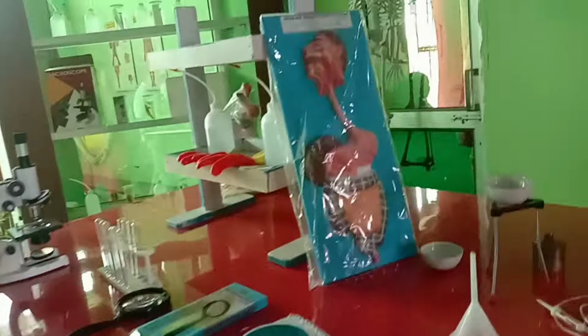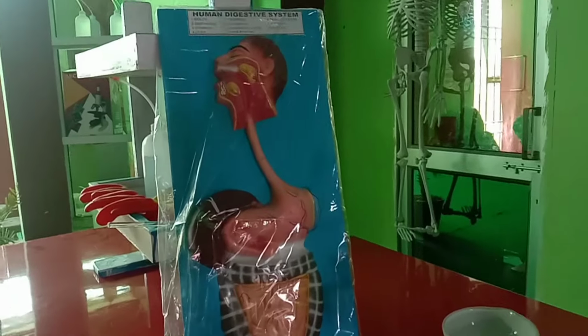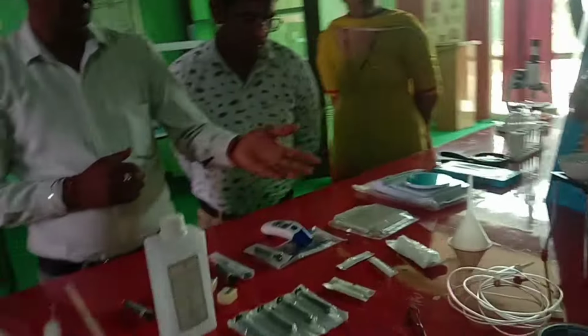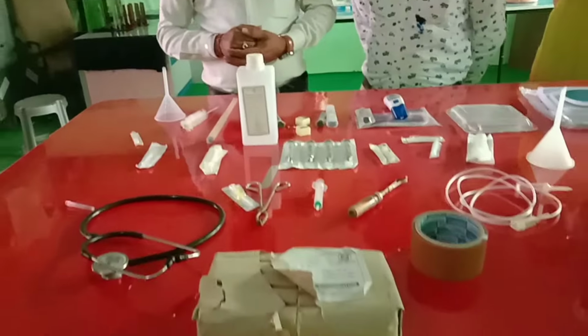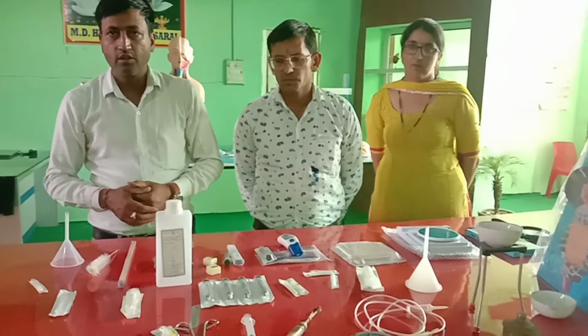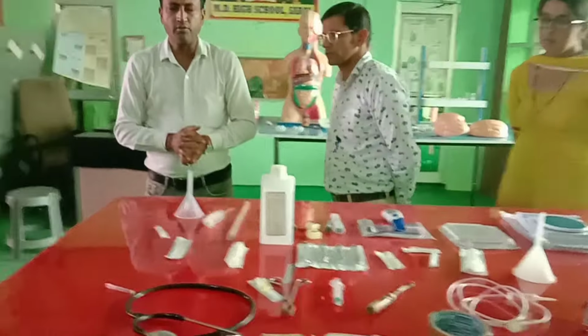Another one of the most model that used in science or biology lab, that is human digestive system. Different parts of human digestive system. So there are some other parts for medical purpose that we use in this lab. Thank you. So this is our biolab.